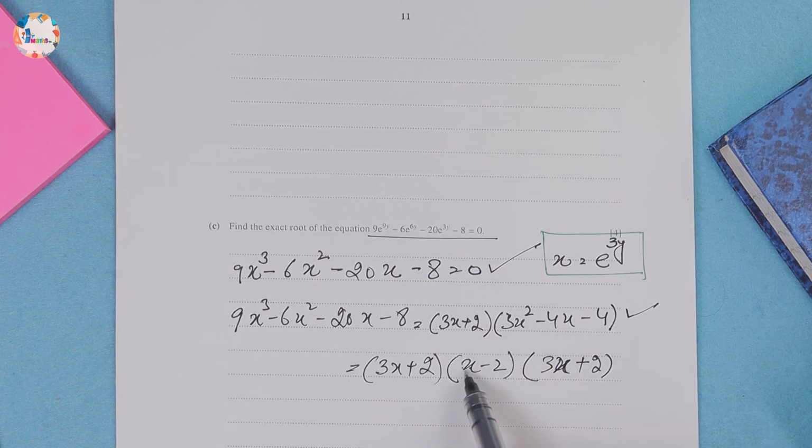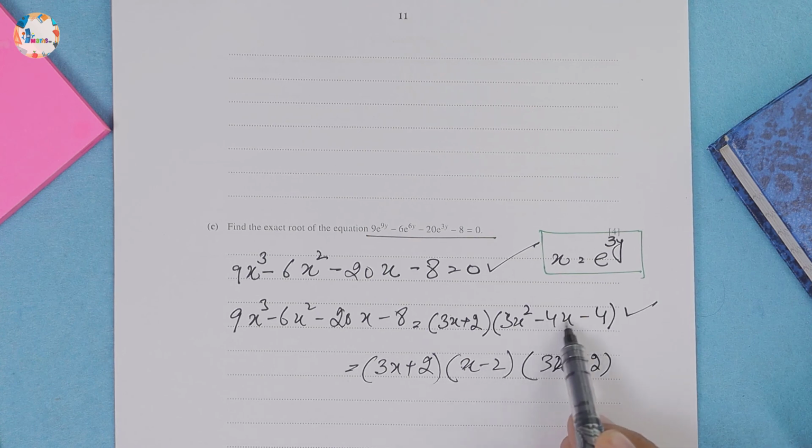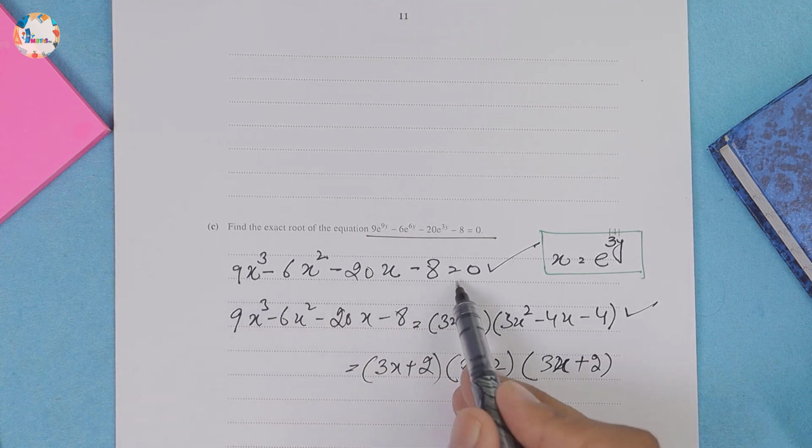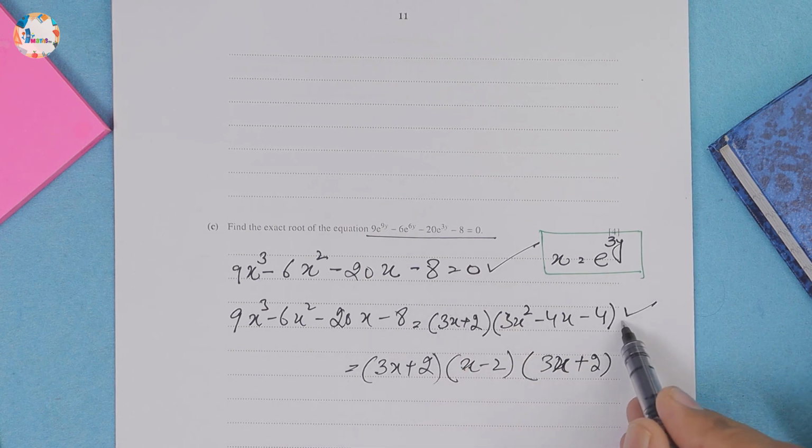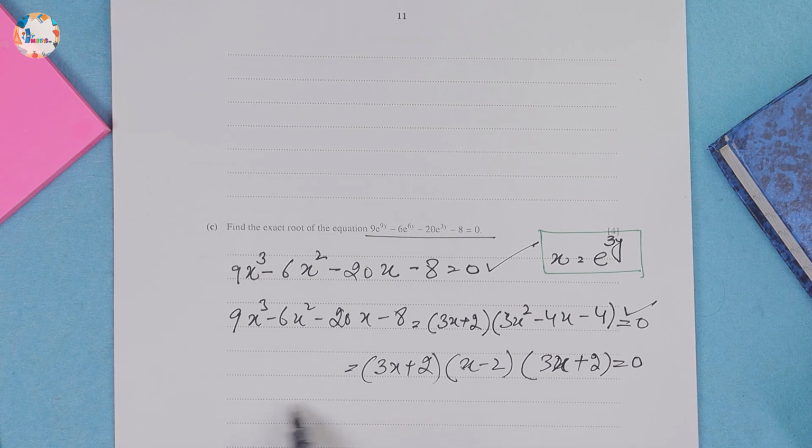So this will be our equation, and if we multiply this, this will be 3x squared, this into this will be 2x plus 2x, and this will be minus 6x, resulting in minus 4x, and this into this will be minus 4. And they have told us that this is equal to 0, so we can equate each factor to 0. So now we can separately write them.